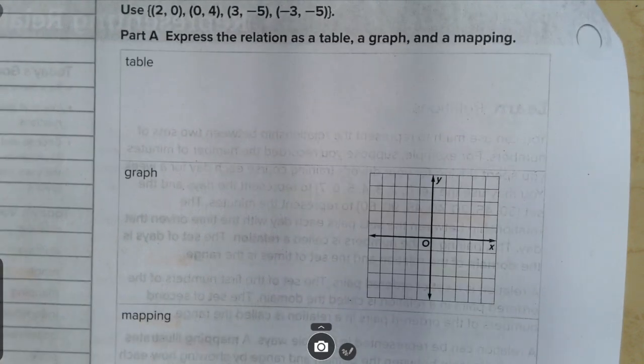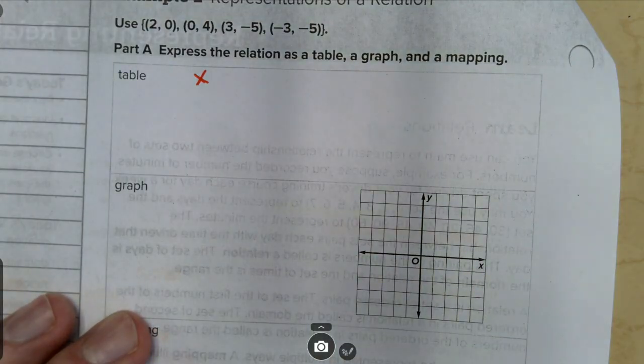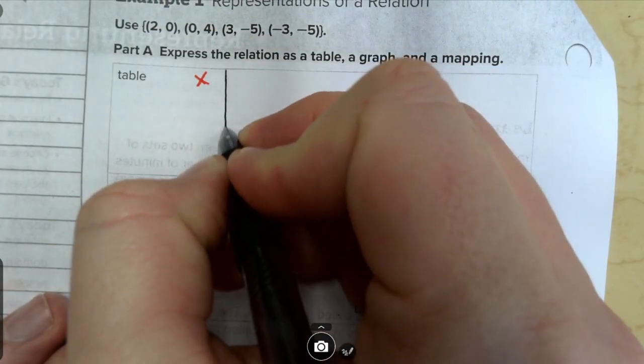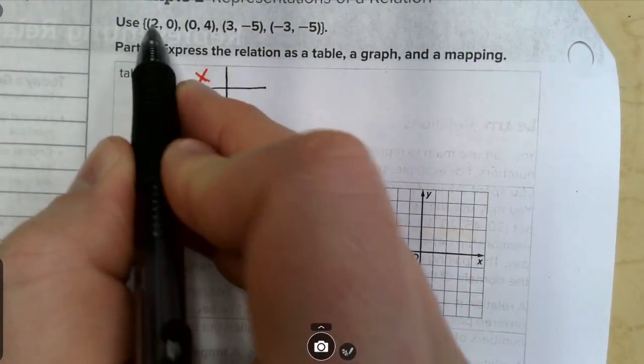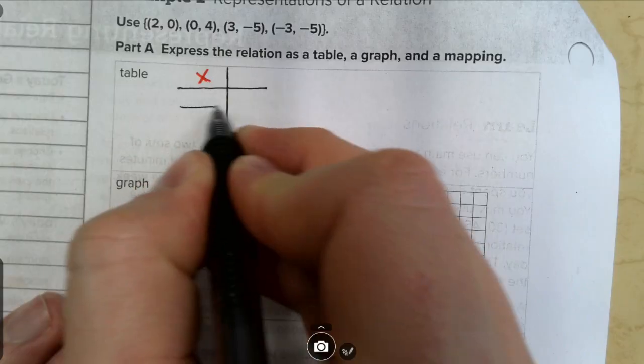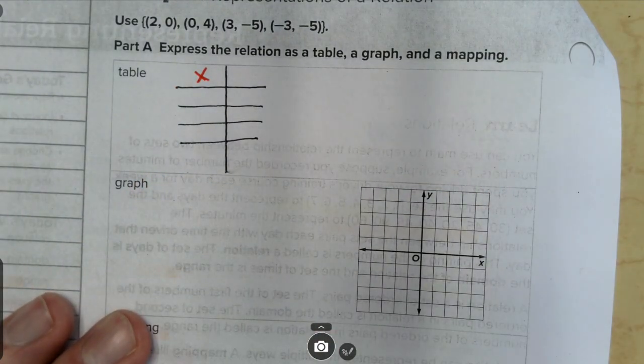Use the data set (2, 0), (0, 4), (3, -5), and (-3, -5). Part A, express the relation as a table, a graph, and a mapping diagram. As a table, we have to do this as x and y. So we go x, and we have our y's. There's 1, 2, 3, 4 pieces, so 2 slots, 3 slots, 4 slots.